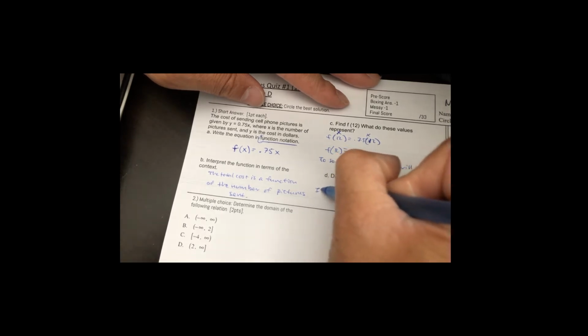Determine the domain. Domain refers to the x values. X values represent the number of pictures sent. So the domain, if you used interval notation, could be 0 to infinity. Set builder notation, that would be for all values of x, you could pick x values that are greater than or equal to 0. You can't have negative pictures. So any of those should work.